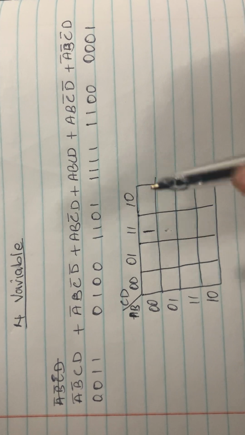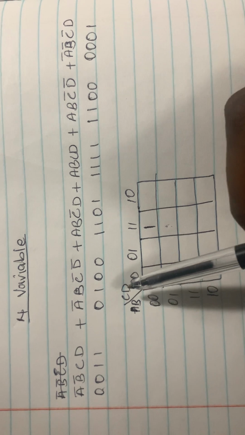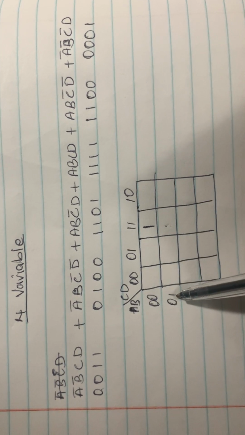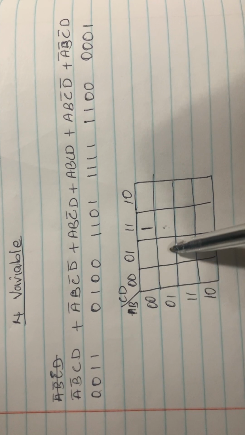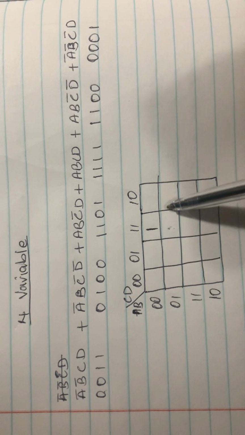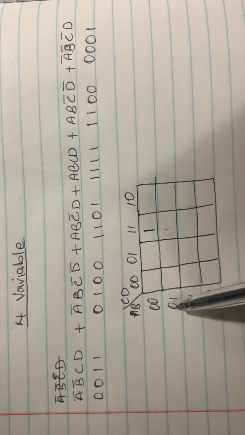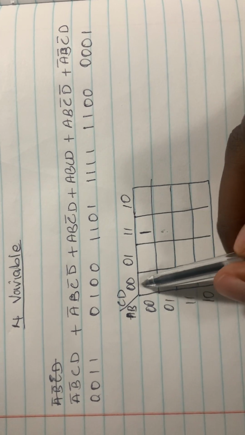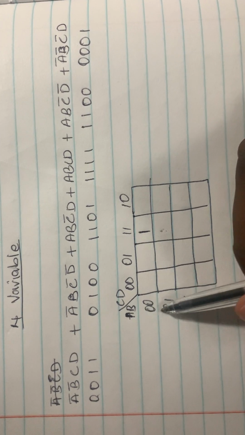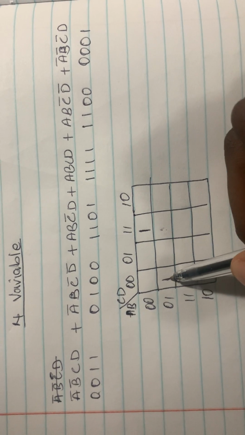Okay, so now we are looking at where AB is 0 1. AB is 0 1 in all of this space, but now we're interested where AB is 0 1 and also CD is 0 0. If you can notice, in this space AB is 0 1 and CD is 0 0, and then we put our 1 here.